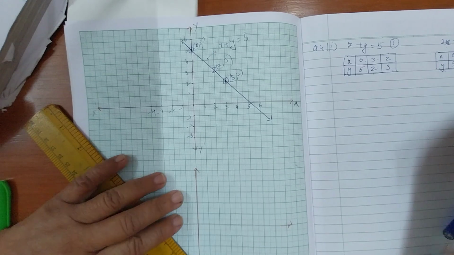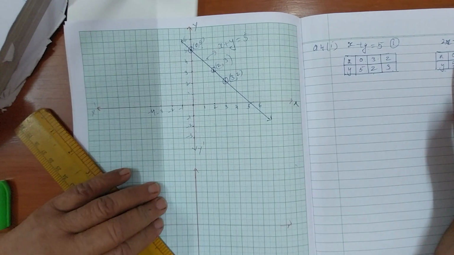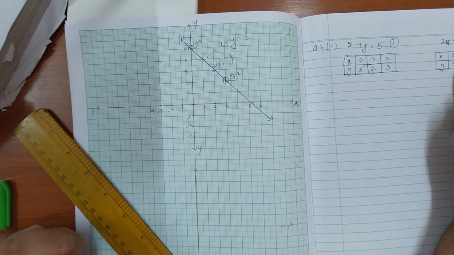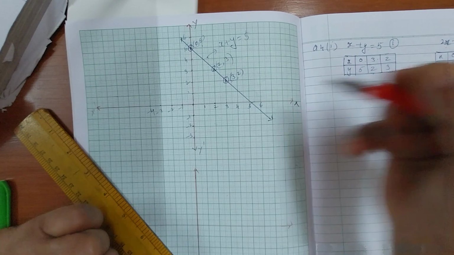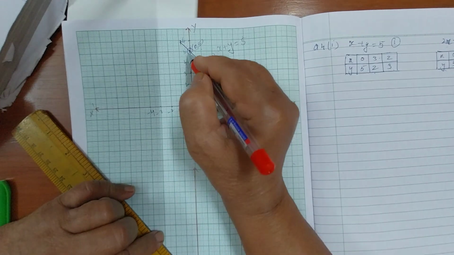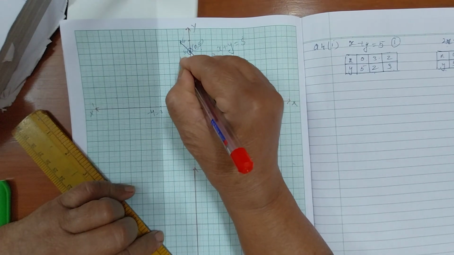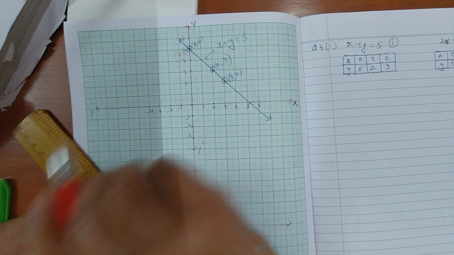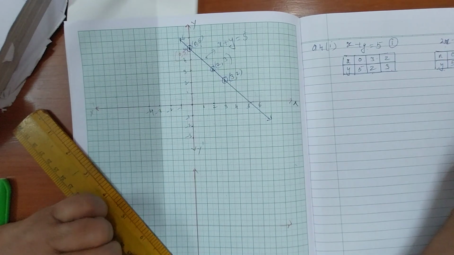Okay, now the second set of equations, 0, 5. X coordinate is 0 and the y coordinate is 5. See, this is the line where x is 0. The same point we are getting, 0, 5, for the second equation.